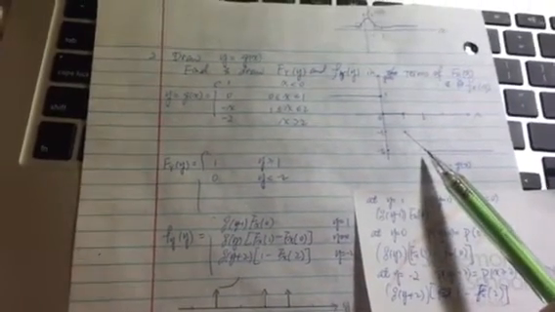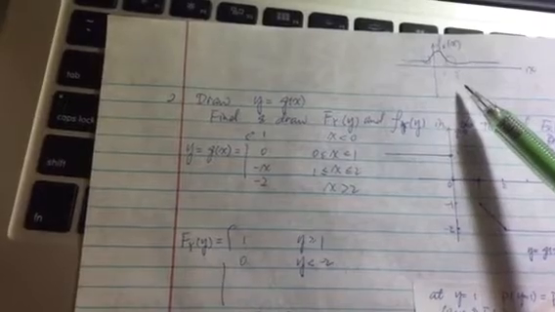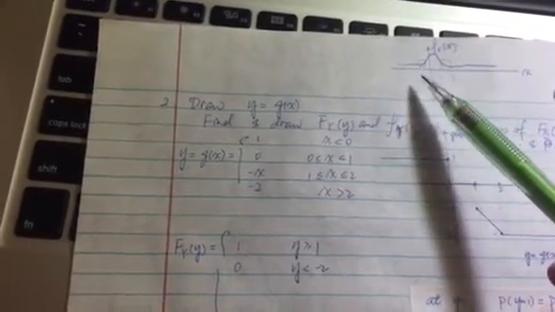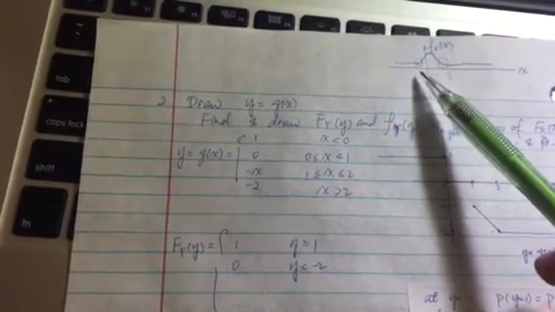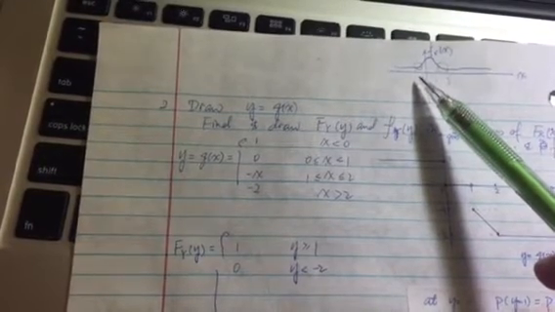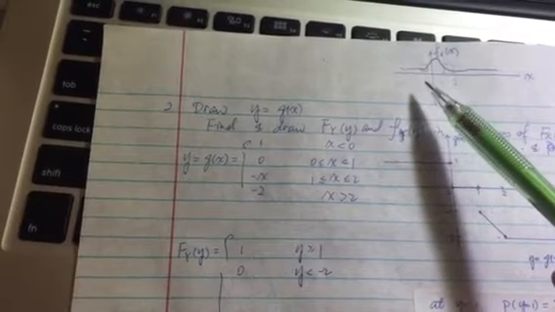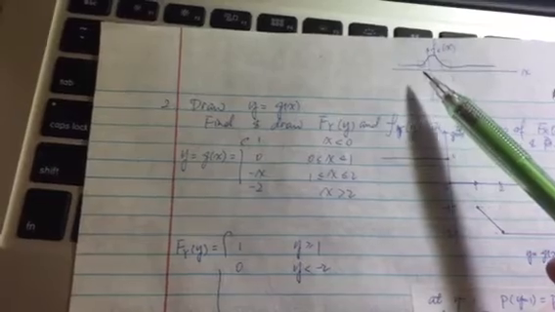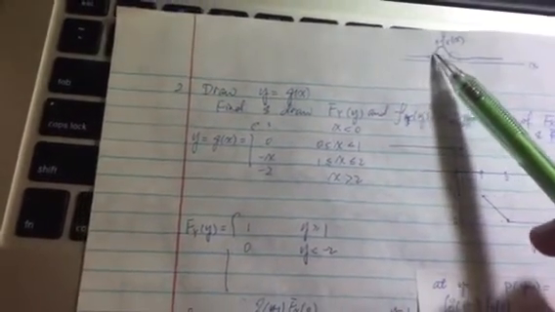So we look back to the question, which gave us this small f of x graph. We can see from this graph that because now x and y are switched, we're looking when x is actually from -1 to -2, which is this part.